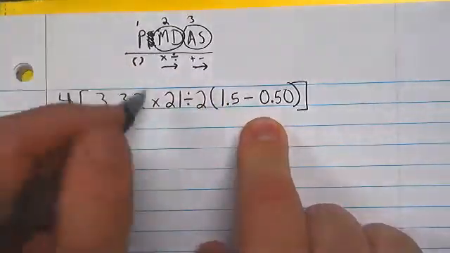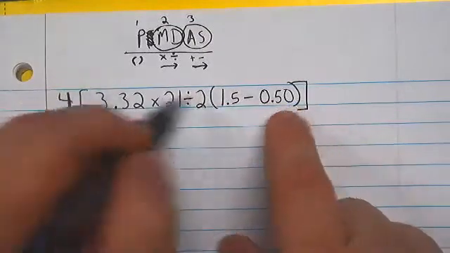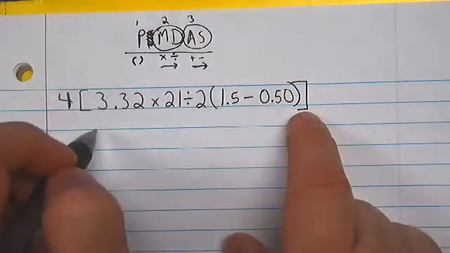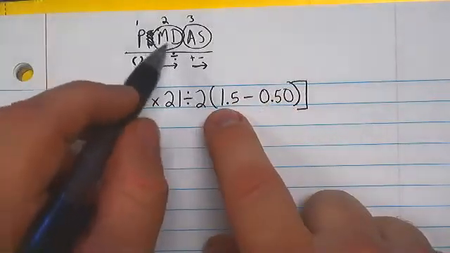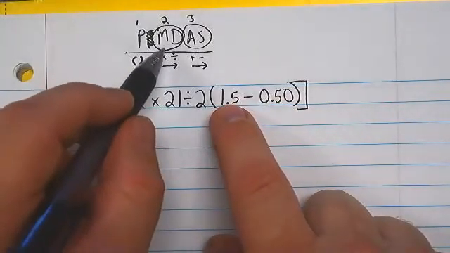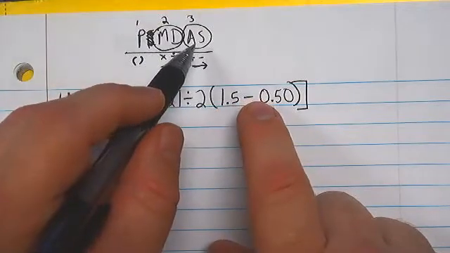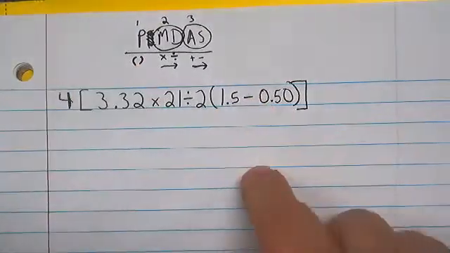If we have several things in parentheses, so here we have parentheses and then we have brackets over that, well, it's the same thing. We do what's in here, but we do these operations following the same order. Multiplication and division first, then addition and subtraction second. So let's go ahead and get started.